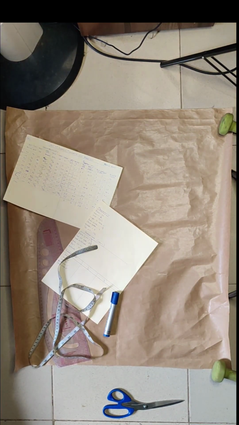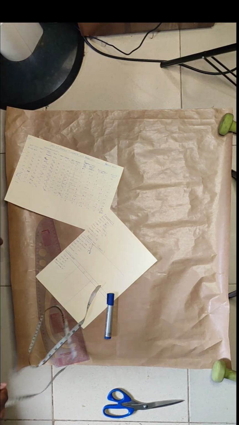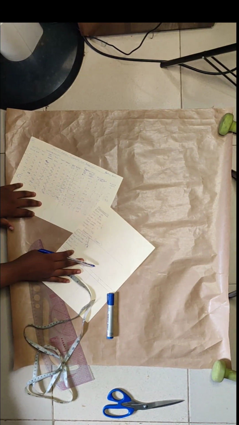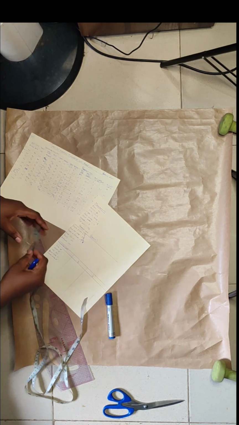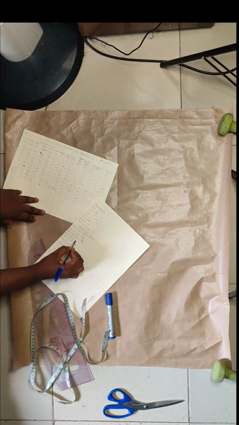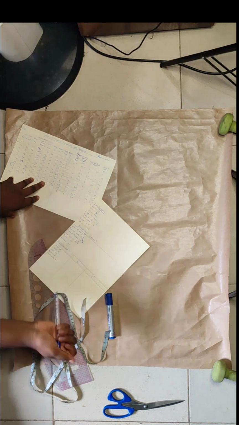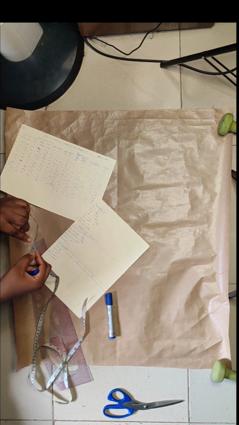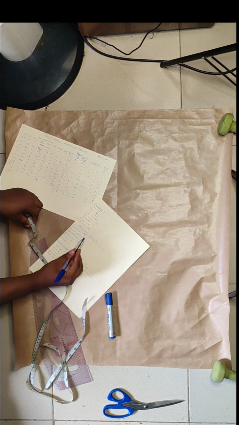Now for the back underarm point, which is UK here, that's what it stands for. My own proportion under the back underarm point is 7 centimeters. Converting 7 centimeters into inches, we have 2 3/4. For the next one, my proportion is 10 centimeters. Converting 10 centimeters to inches is 3 7/8, but let's round it up to 4 inches.